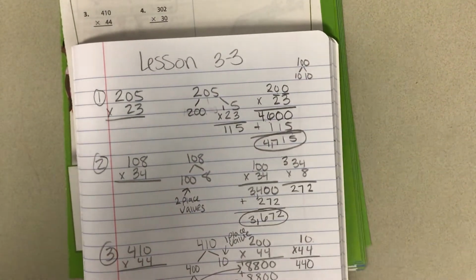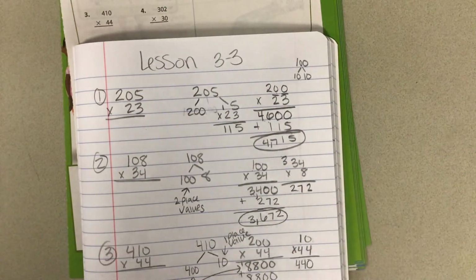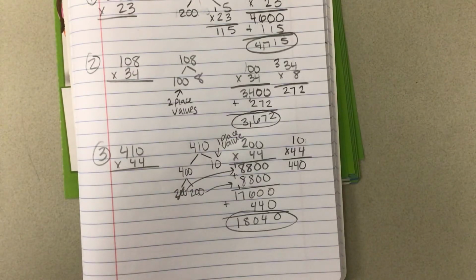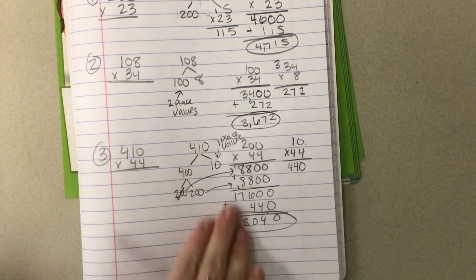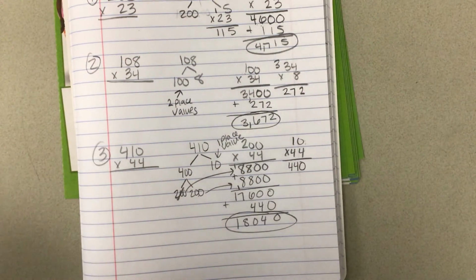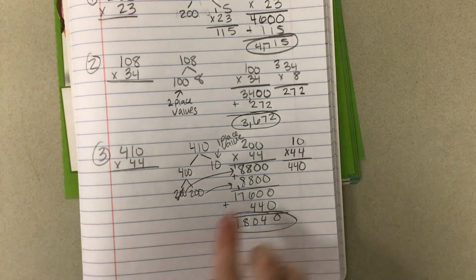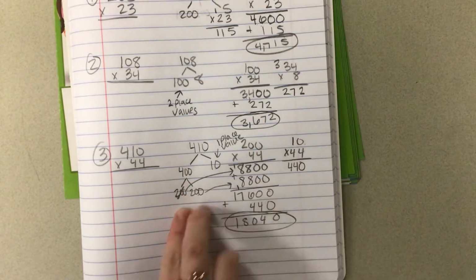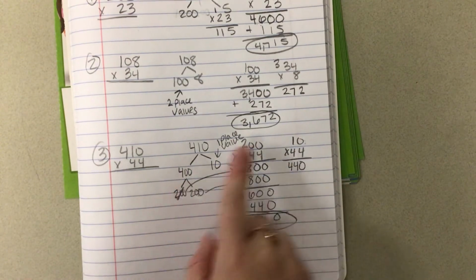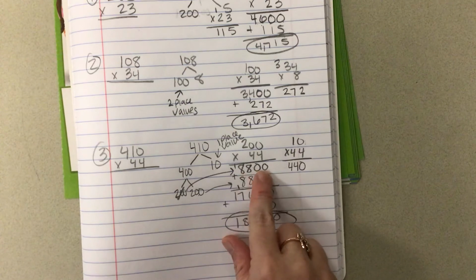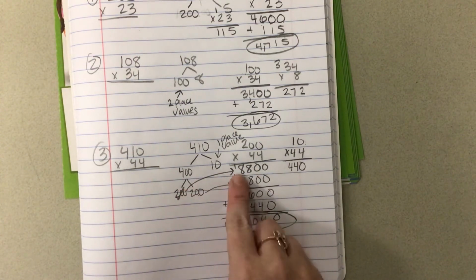And there's my answer. So it's all about, oh, I was doing all of that off screen, wasn't I? Now you can check, see if you did it right. That is all about separating your number and looking at place values. So you can see I separated it into 200s here. I did 200 times 44, and that gave me this number. So that answered that question.